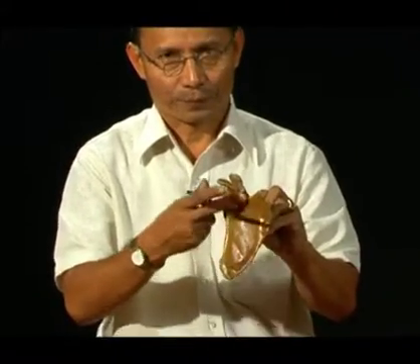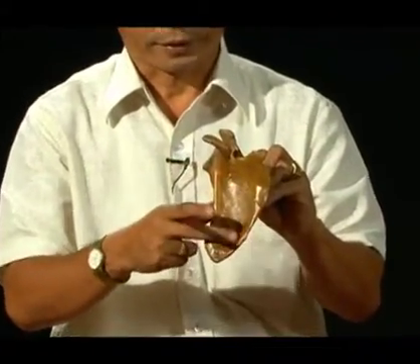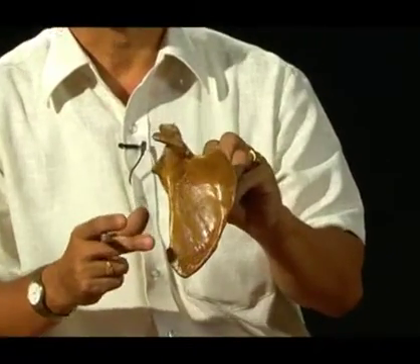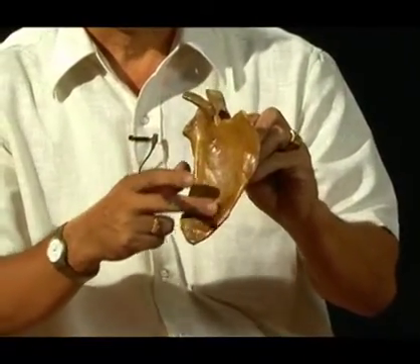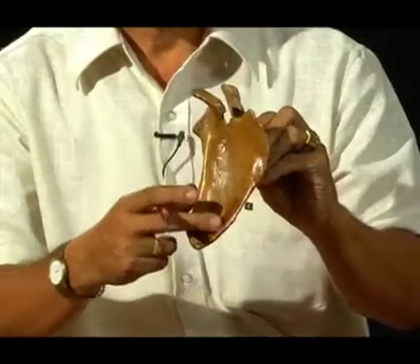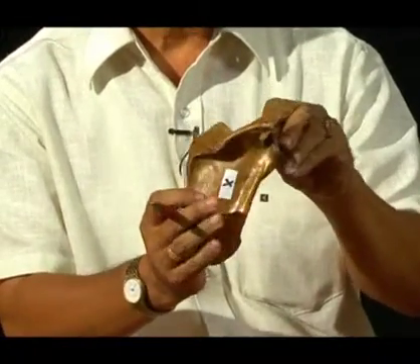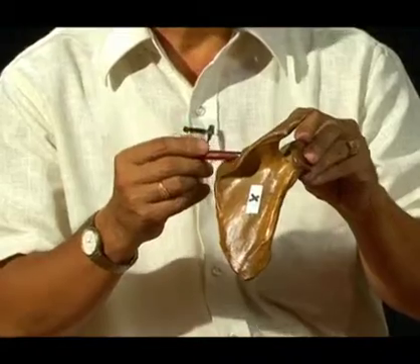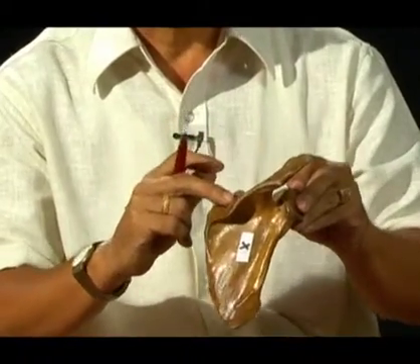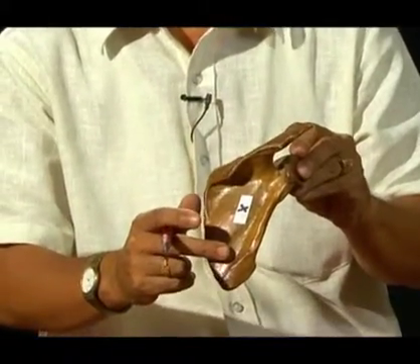The surface of scapula, it has 2 surfaces, 2 flat surfaces. One which is concave forward, and a bit medially. This is one surface, and the other one, when we look from the back side, it is convex.